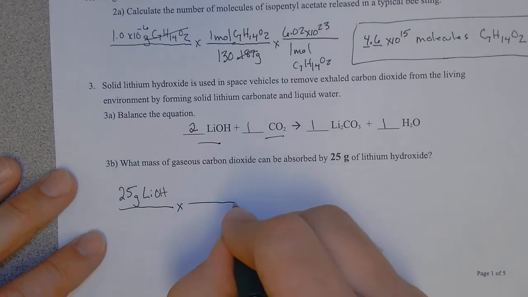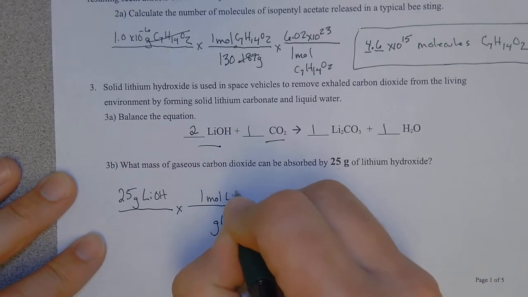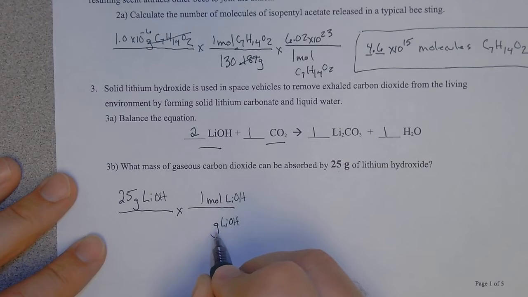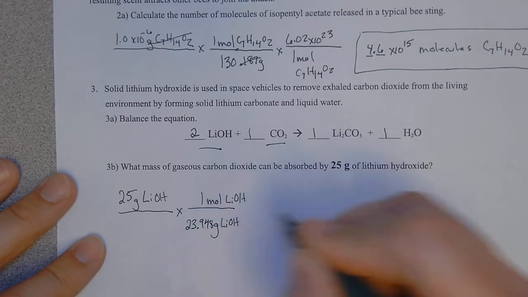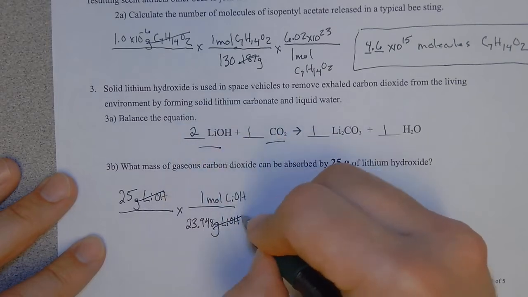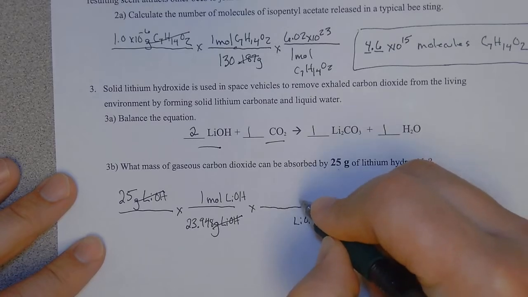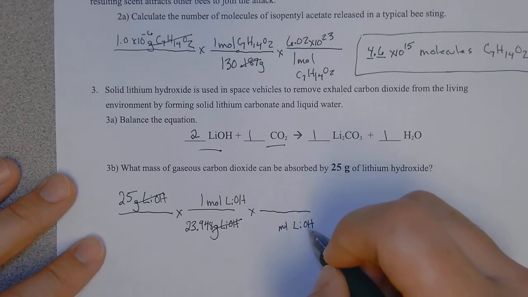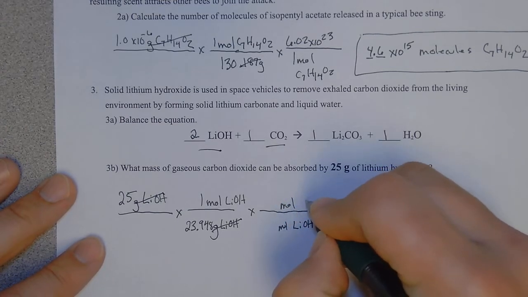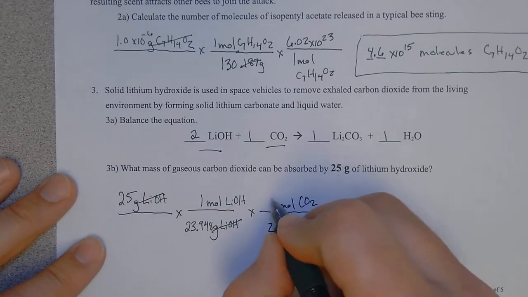So that means grams of lithium oxide will give me 1 mole of lithium oxide. This is where your molar mass comes in, because we're talking about a mass here, which is 23.948. That cancels that unit out. Now I'm in moles of lithium oxide, so that means lithium oxide needs to come down here. Moles. And from here, I can use my molar ratio step to go from moles of lithium oxide into moles of carbon dioxide. This is where your molar ratio comes into play, so that is 2 to 1.